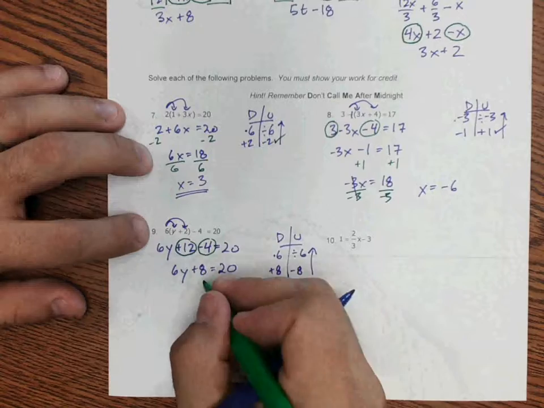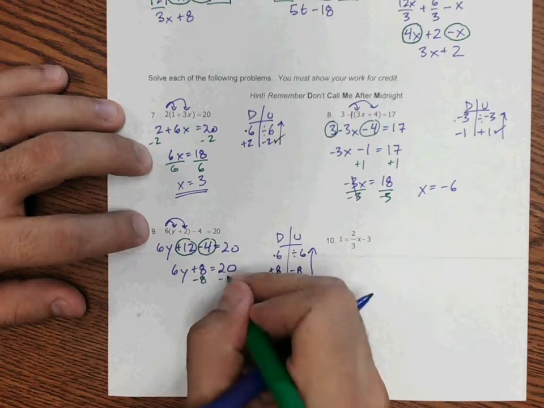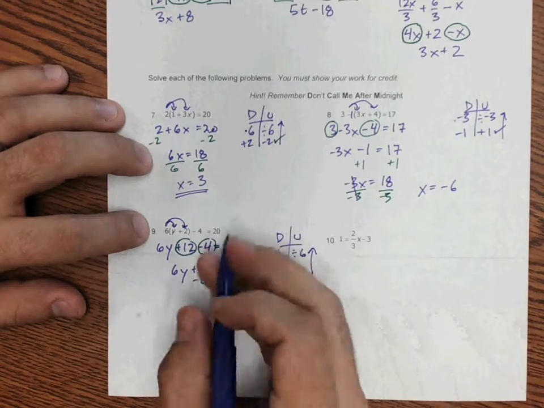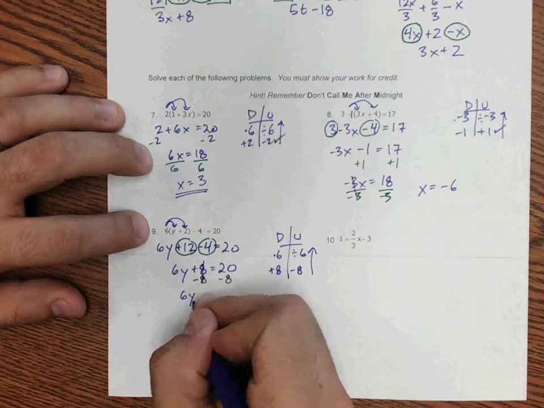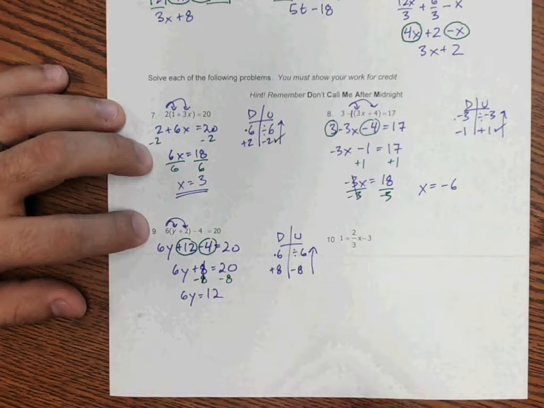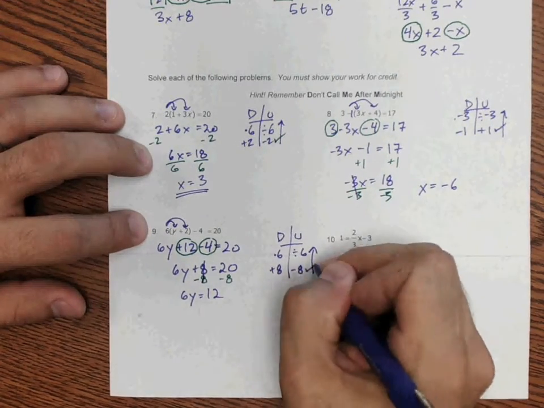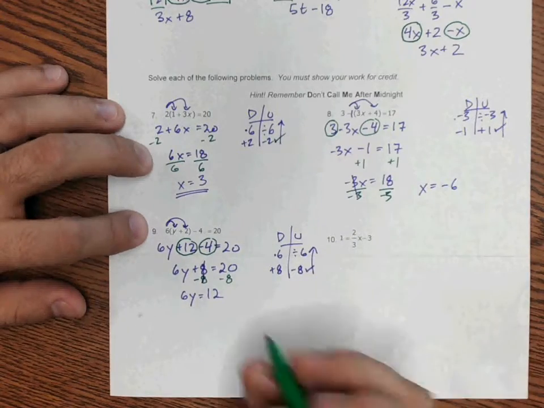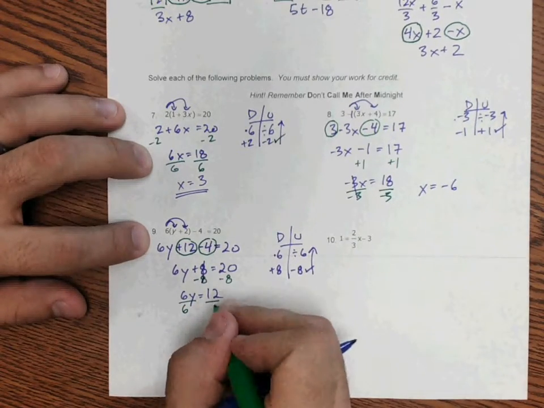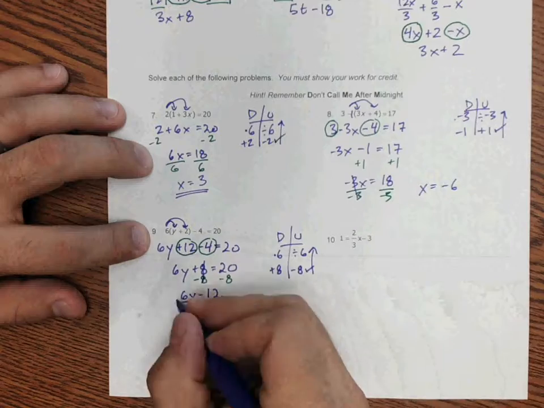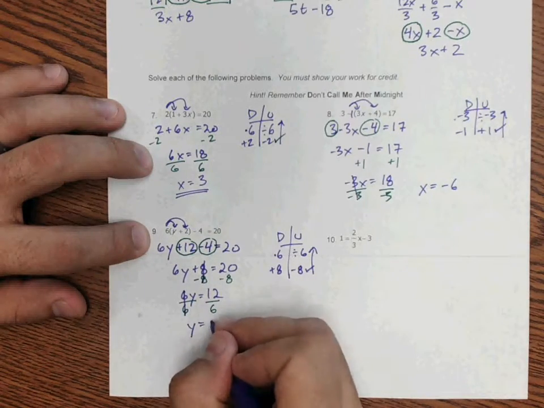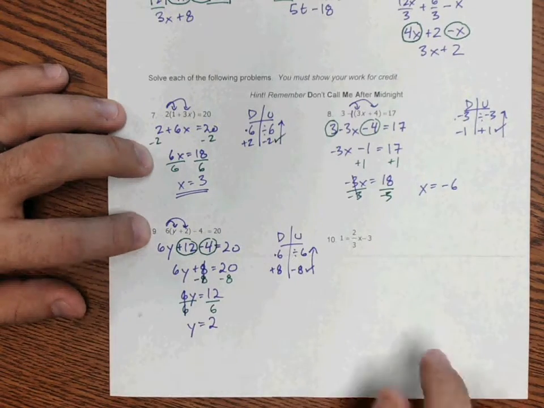So we're going to subtract 8 from both sides first, which will cancel out, leave me with 6y equals 12. Done. Second step is to divide by 6. Divided by 6, divided by 6, which will cancel here. 12 divided by 6 is 2. There's my correct answer.